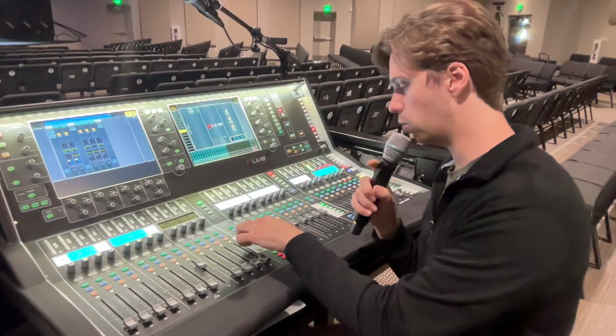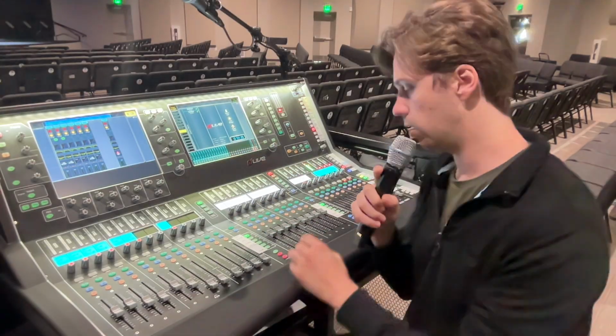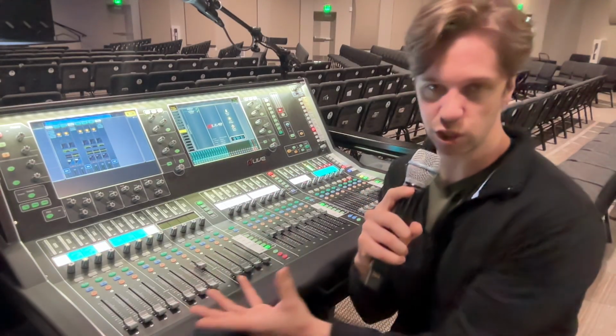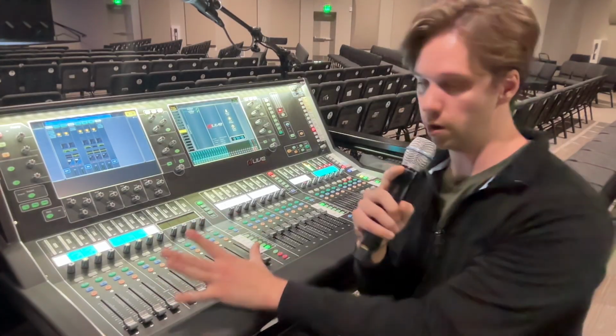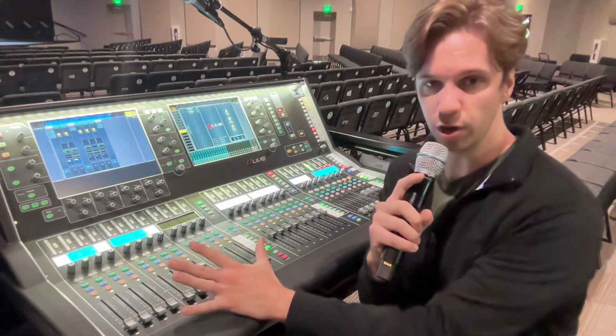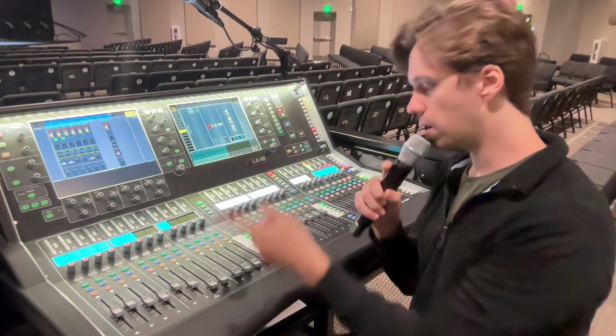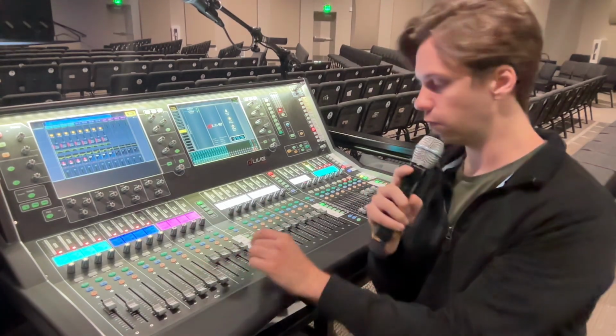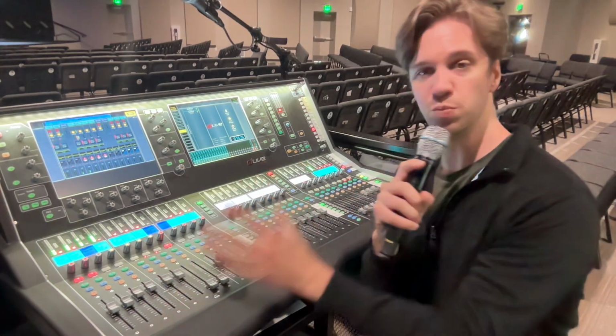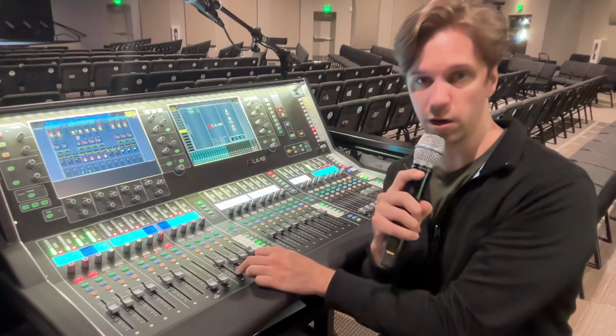For instance, on bank 1, layer A, we've got the drums. On layer F, we've got the multi-tracks. Everything that is in bank 1, these are all of our input channels. Band instruments, the drums or microphones, vocal microphones, stage microphones, and speaking microphones and talkback microphones as well.